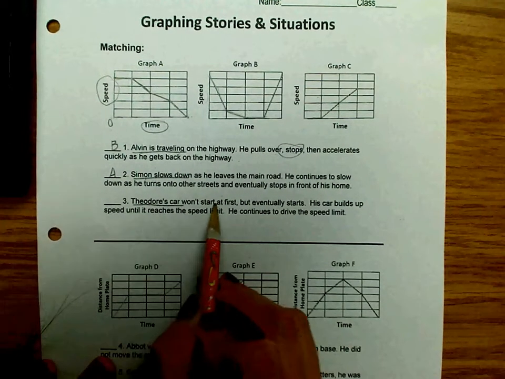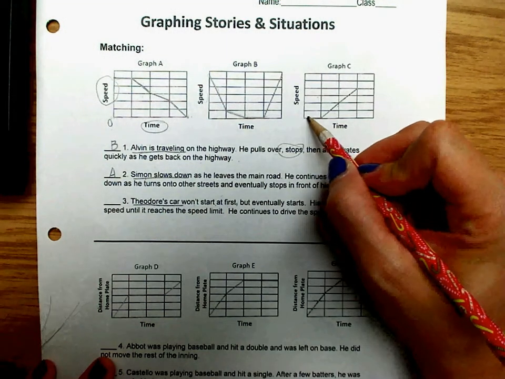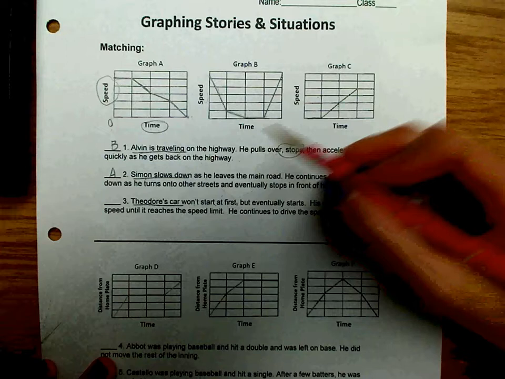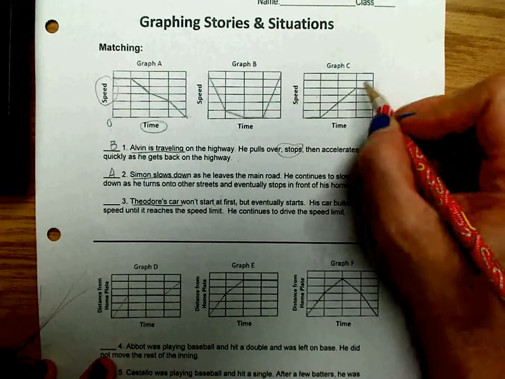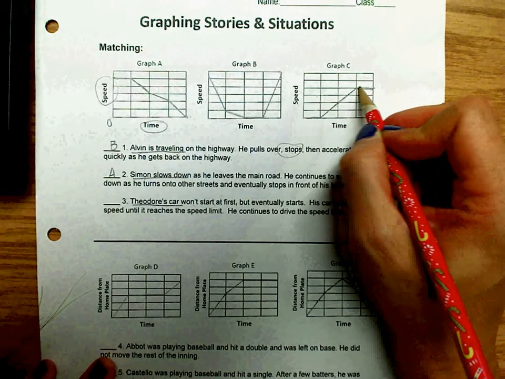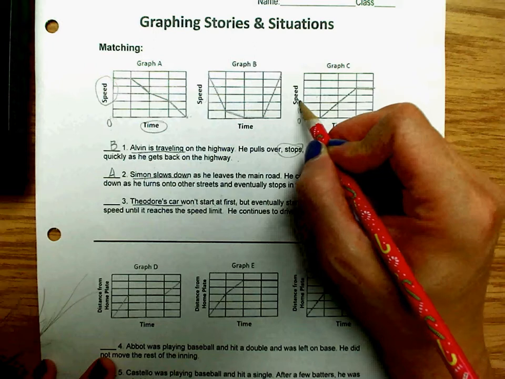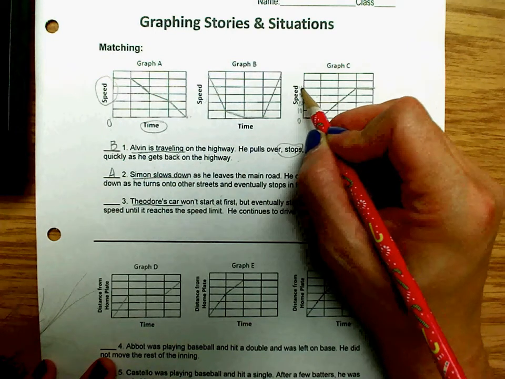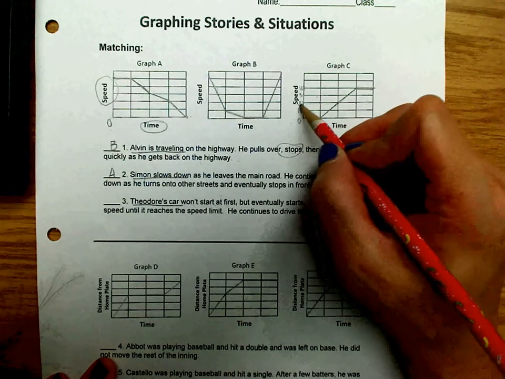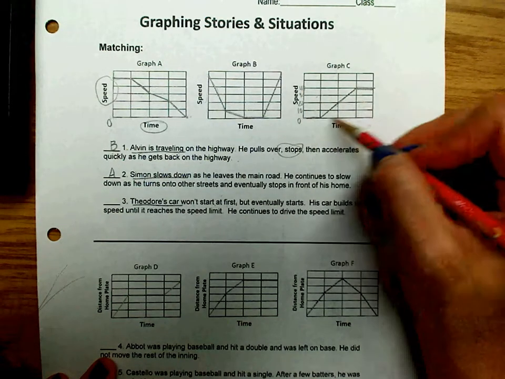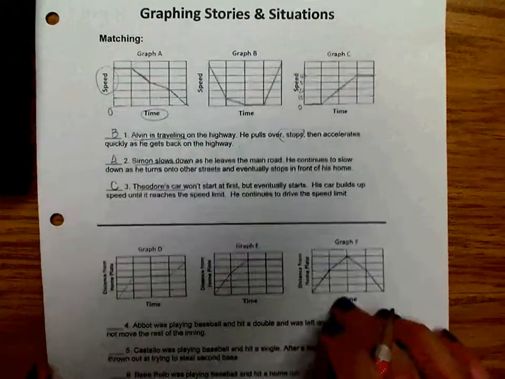Theodore's car won't start at first, so that means he's at speed 0. That makes sense. But it eventually starts, his car builds up speed until it reaches the speed limit. So now this is not meaning it's stopping, it's just keeping a constant speed up here. So maybe, if we were to imagine this is 10, 20, 30, 40 miles per hour, he's keeping a constant speed at 40. If that helps you to make up your own numbers to get an idea of what's going on, feel free to do that. Okay, so the answer is C.